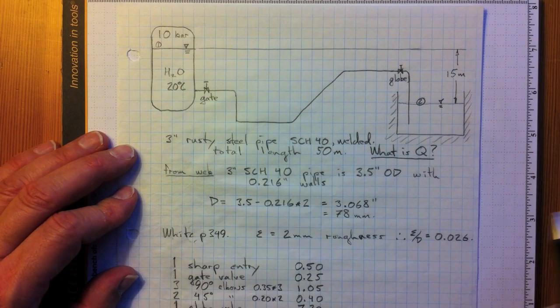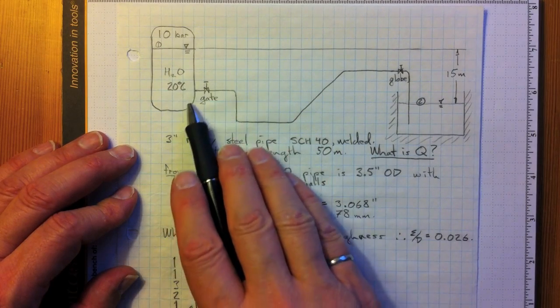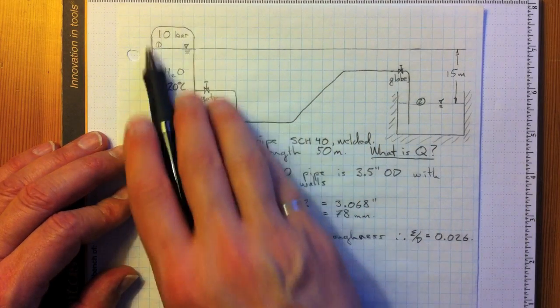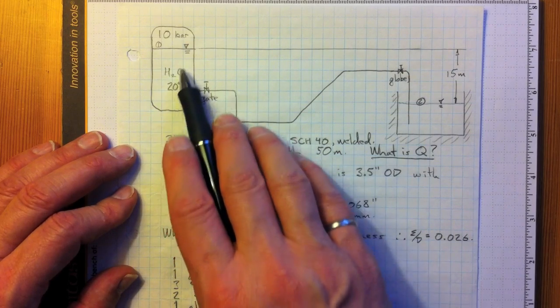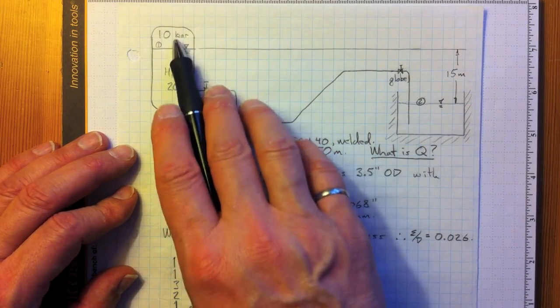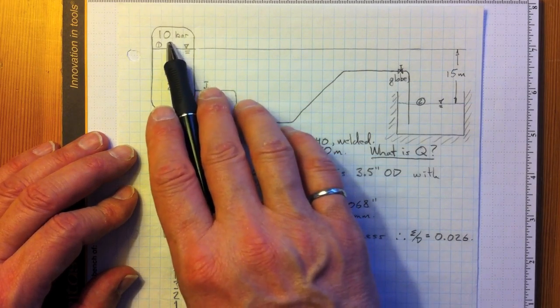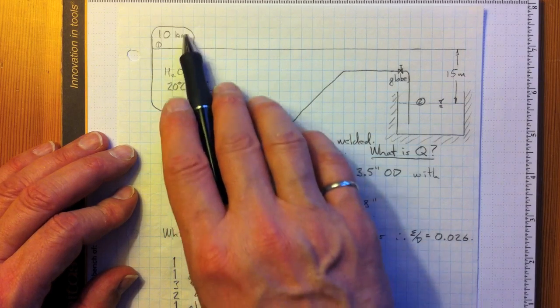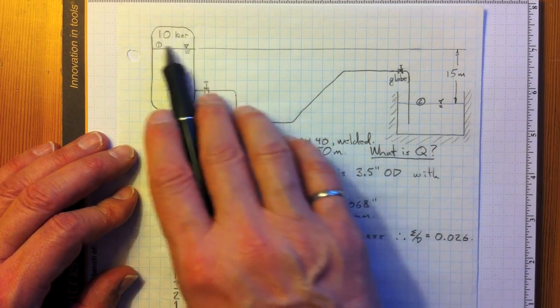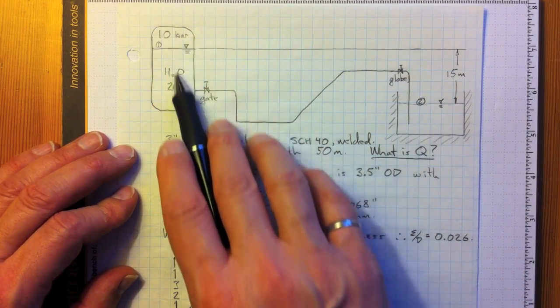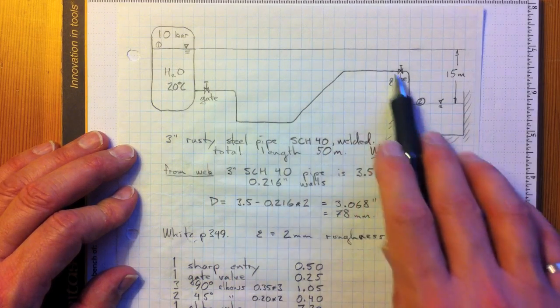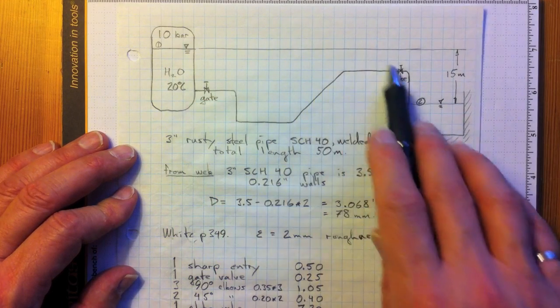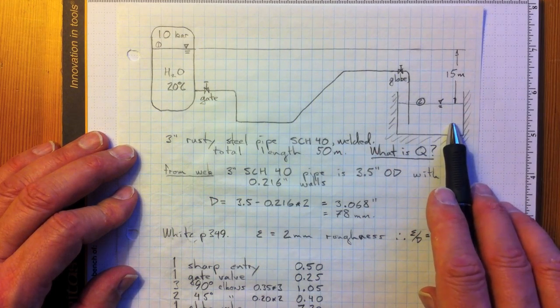Let's consider a piping system that looks like this. We've got a tank, a closed tank, which has water in it, and air up above that water pressurized to 10 bar, so 10 atmospheres. And because that gas is compressible, that will continue to exert some downward pressure here to drive the flow through this piping and over to this tank over here.